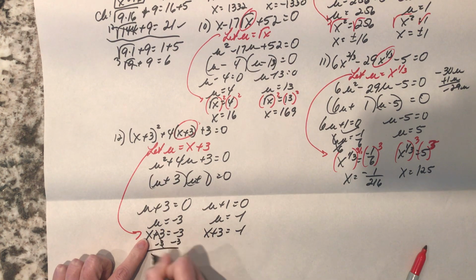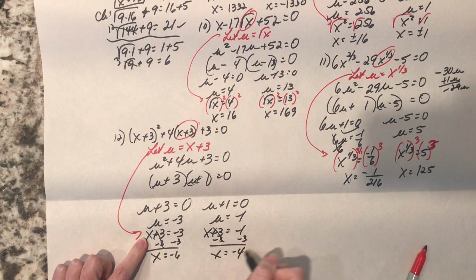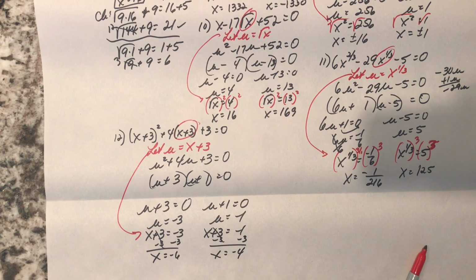So minus 3, we get x equals negative 6. Minus 3, we get x equals negative 4. And both of those are good answers.